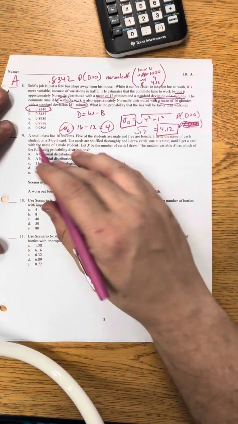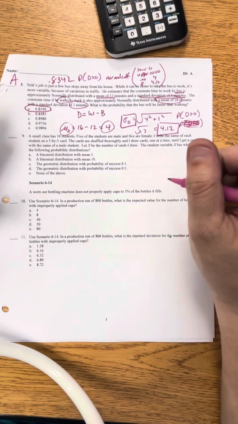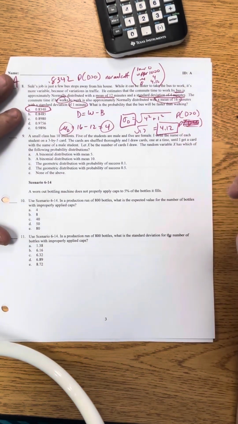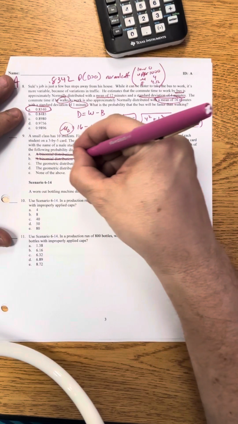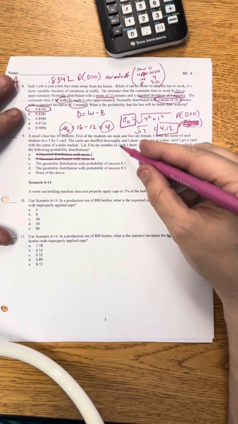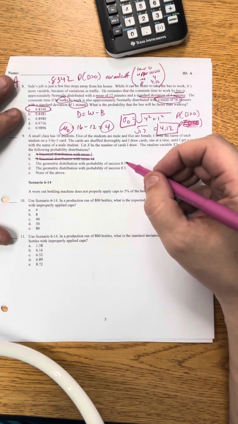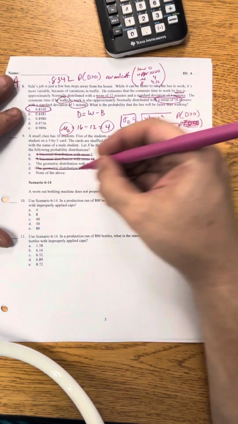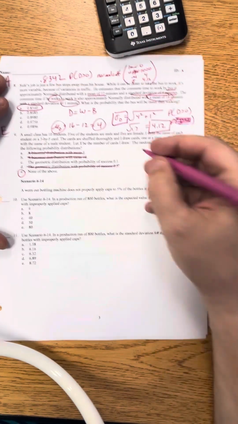All right, the next one says in a small class of 10 students, 5 are male and 5 are female, and I'm going to draw numbers until I get my first male, which is not binomial, okay? And then the chances of drawing a male out of the group would be 0.1, not 0.5, so this one's out. And then very suspiciously, we have none of the above, which is the correct answer, right?